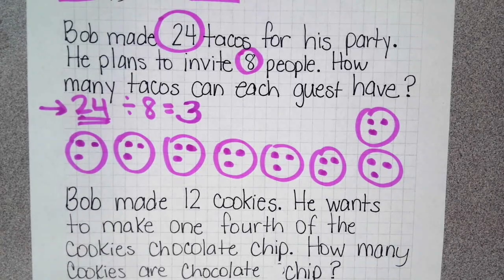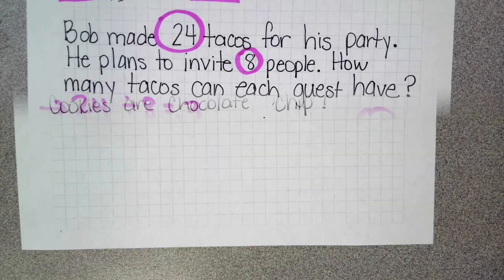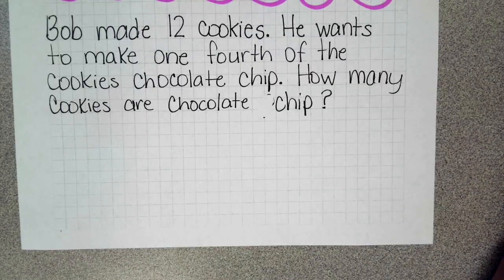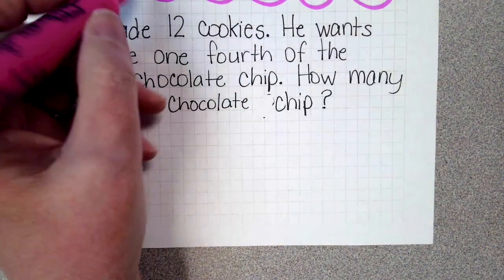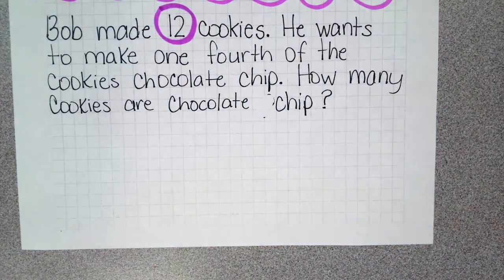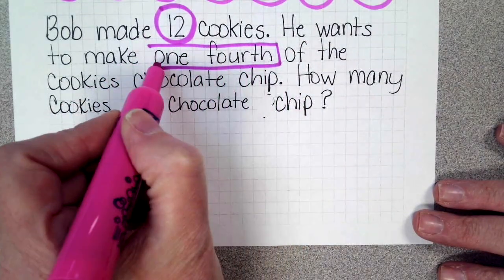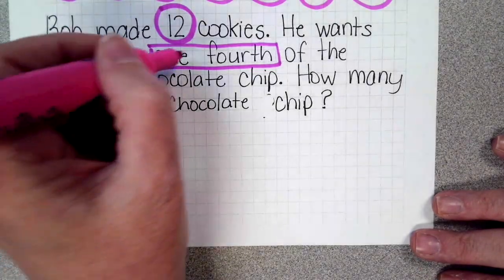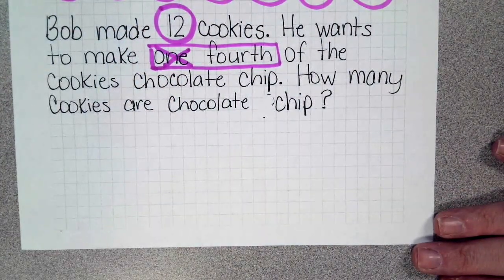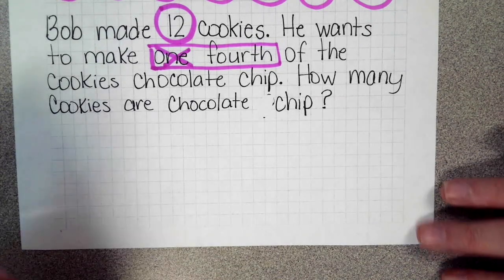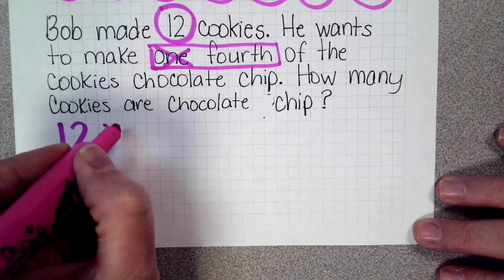Let's try another one. I put a sneaky clue word in it. This problem says Bob made 12 cookies. He wants to make 1/4 of the cookies chocolate chip. How many cookies are chocolate chip? Okay, well, I see the number 12. Do you see another number? Oh, we have a fraction. 1/4. Okay, we can ignore that unit word. What does this tell me? How many should I divide by? Right. It's just going to be 12 divided by 4.